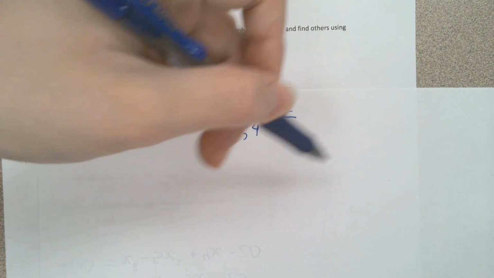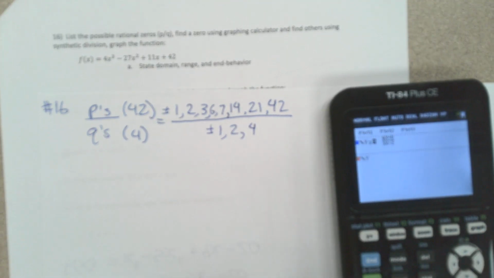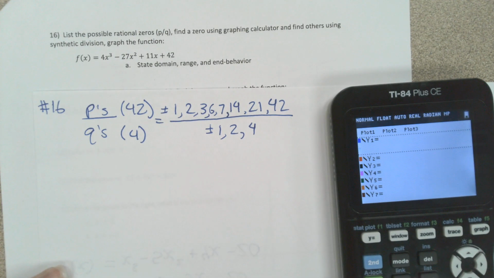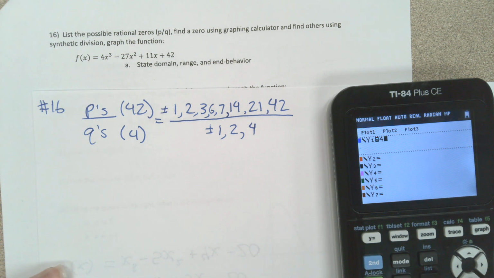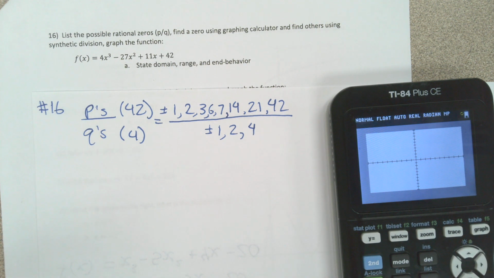These are just all the possible zeros. But let's look at the calculator to see where the actual zero is. So this is where we graph it. Let's see, 4x cubed minus 27x squared plus 11x plus 42. Graph.